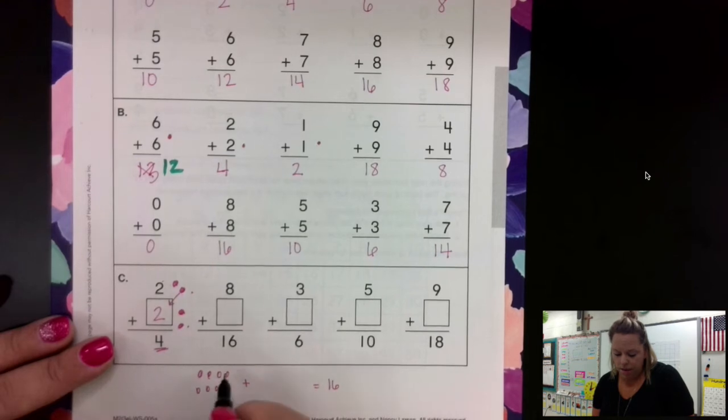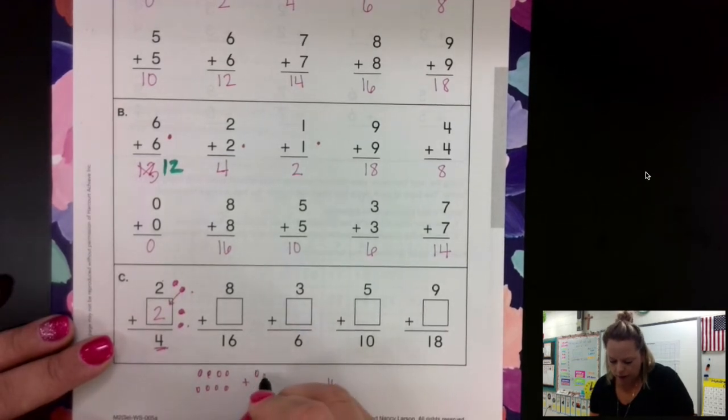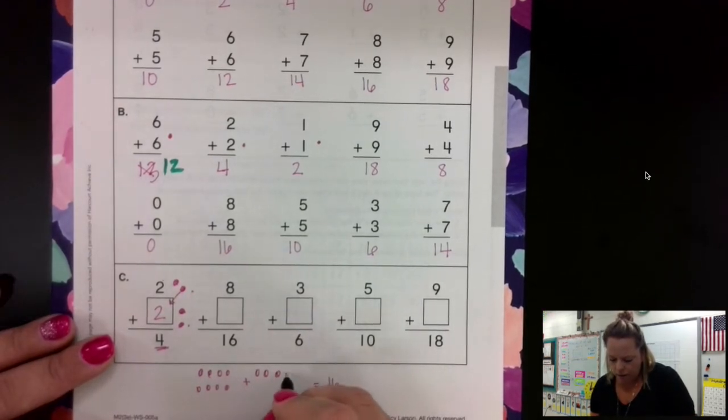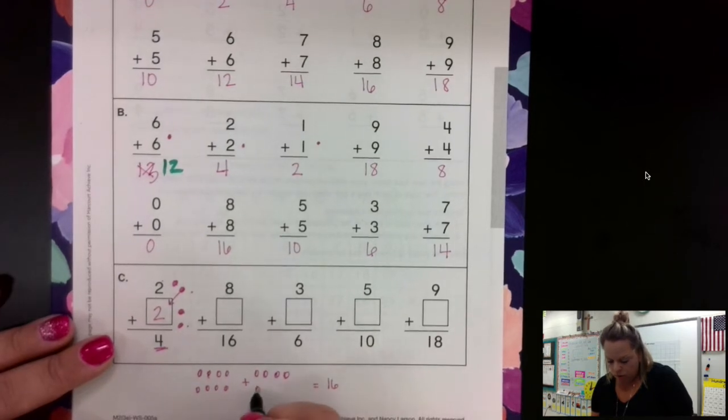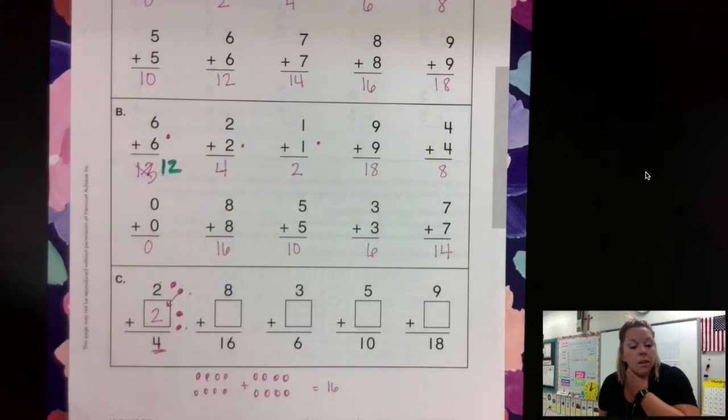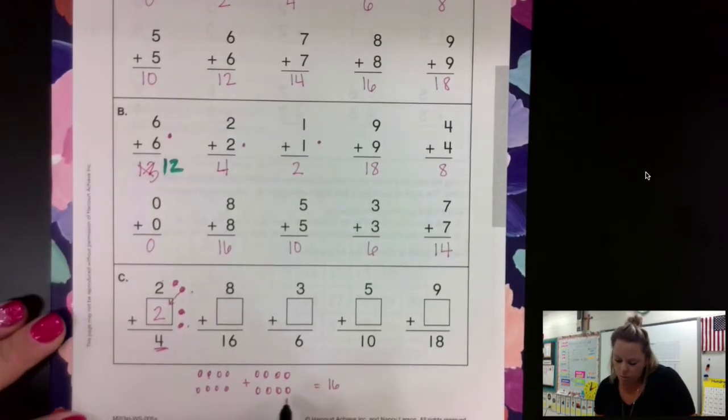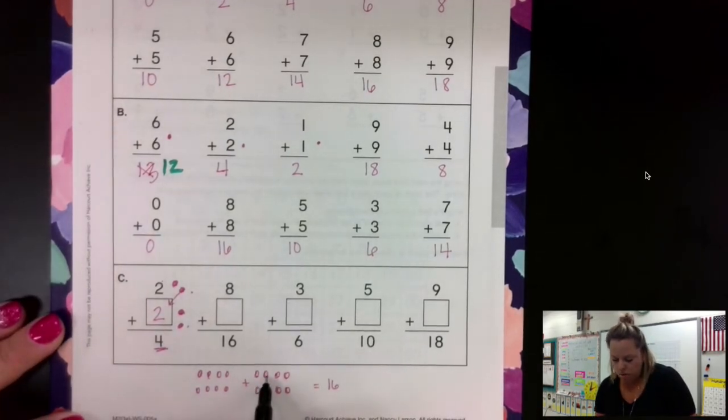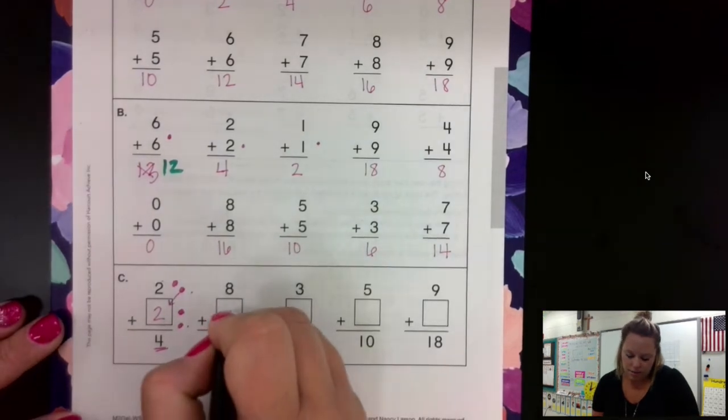We are at 8, and let's keep counting. 9, 10, 11, 12, 13, 14, 15, 16. So how many more did we have to draw? 1, 2, 3, 4, 5, 6, 7, 8.